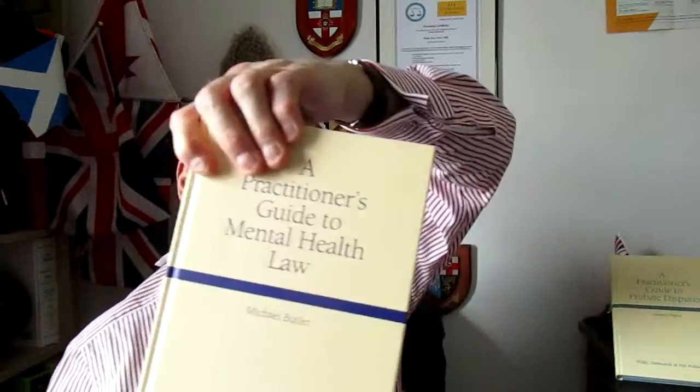What do we say about the book? Because as I've said, this is one of the number of books. There are numbers of other ones, like there's A Practitioner's Guide to Mental Health. There's one on wills as well, which I'm looking at. But this one is on probate disputes, so let's deal with that one today.